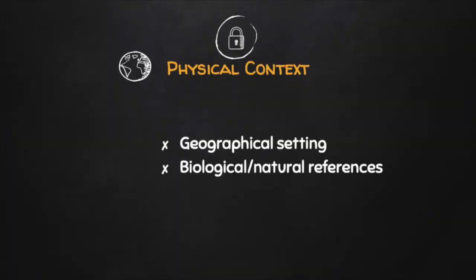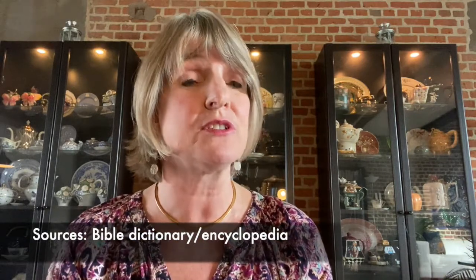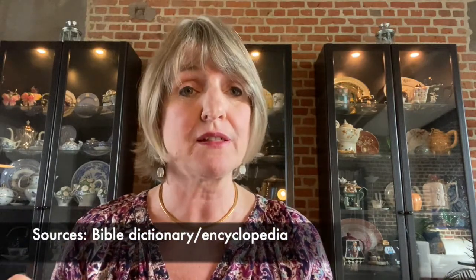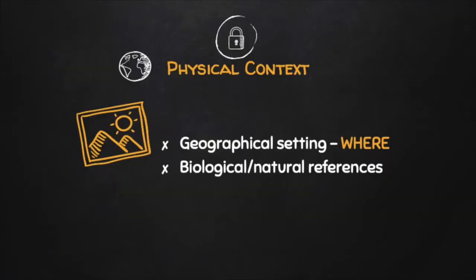The second part of the historical context is examining the physical context of the text. This includes both geographical settings and also biological or natural references that are important to its interpretation. Now, for these, you might need to consult an outside source, such as a Bible dictionary or an encyclopedia, to find out what is the significance for the time when they were written, rather than imposing our own modern meanings on them.